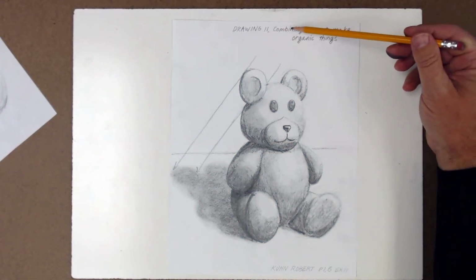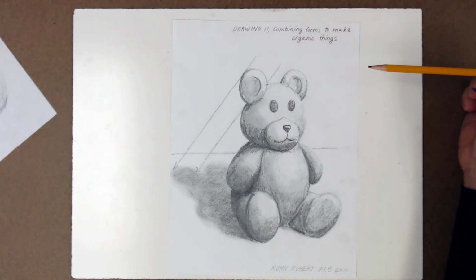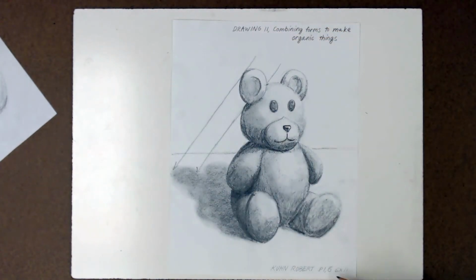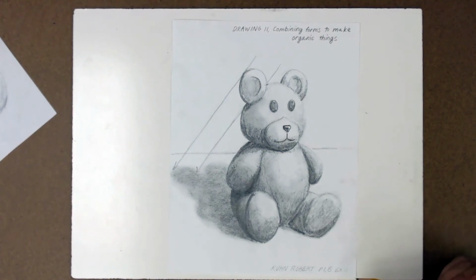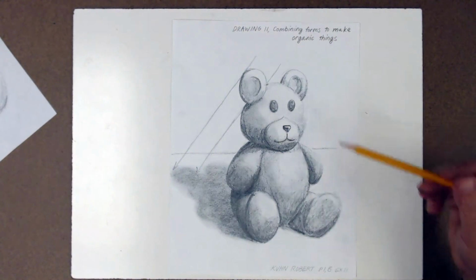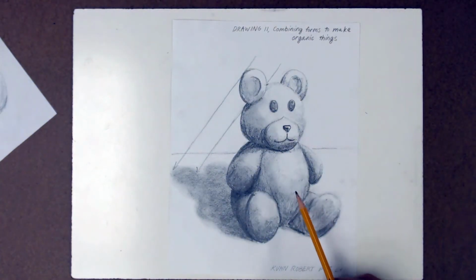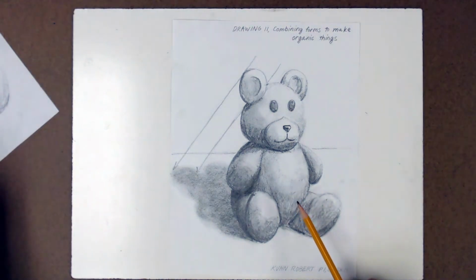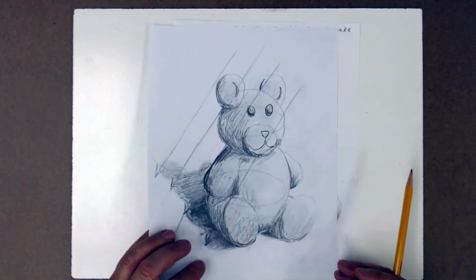Okay, so like everything else, go ahead and give it a title. This is drawing 11, combining forms to make organic things. And put your name and your period and exercise 11, right? That helps me. And do a good job.